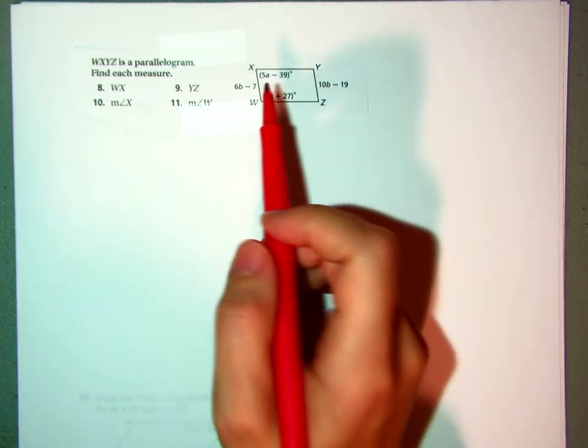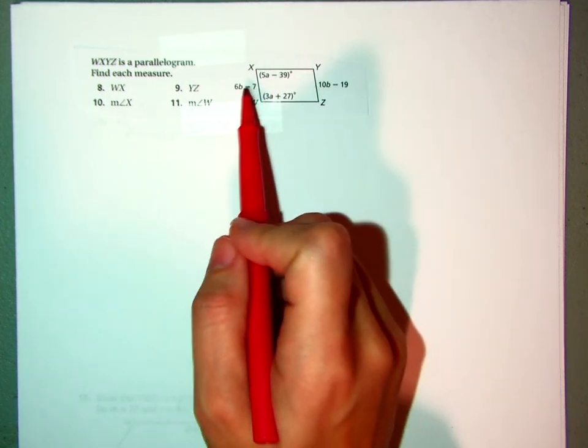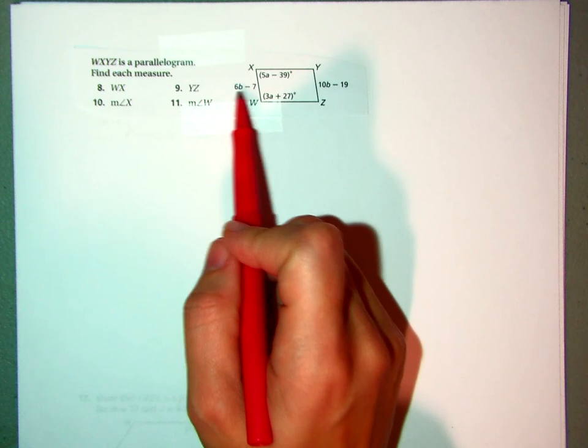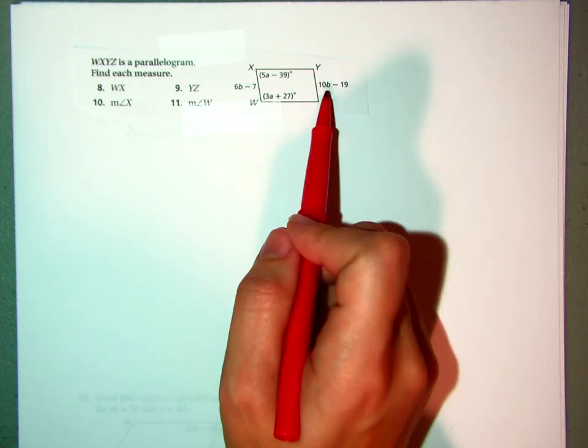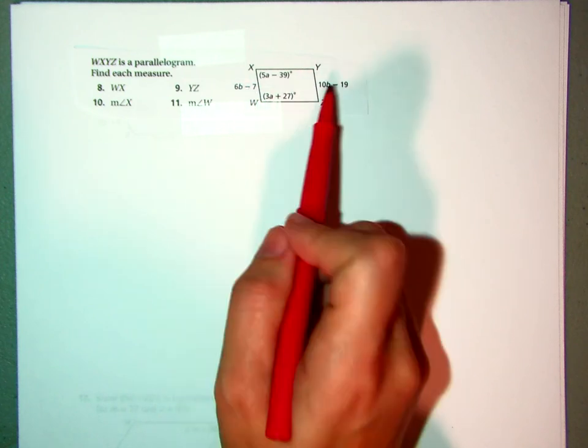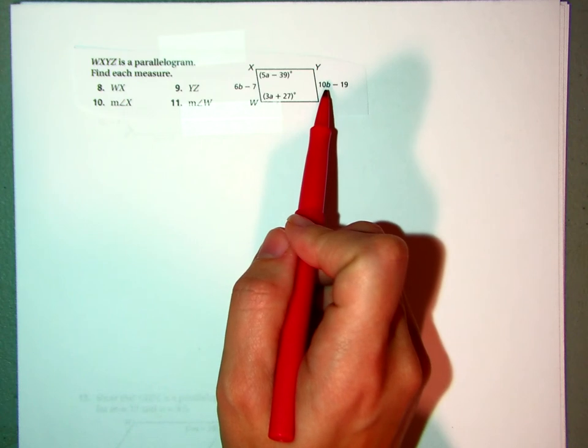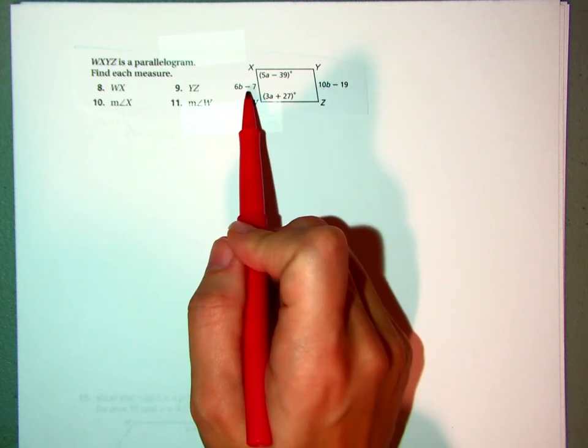WXYZ is a parallelogram, and we're supposed to find each measure. So the first thing we're going to look at is WX. Now, if you'll notice here, it's a parallelogram, and WX is written by the expression 6b minus 7. So we need to go find another b, and there's one right across the way. Now, what we know about opposite sides in a parallelogram is that they are the same. So to find b, we can actually set these two expressions equal to each other.